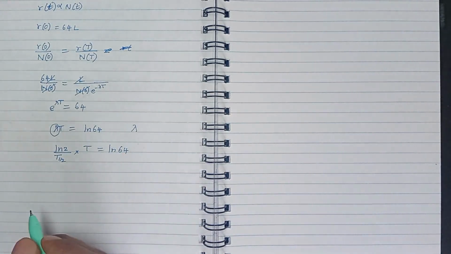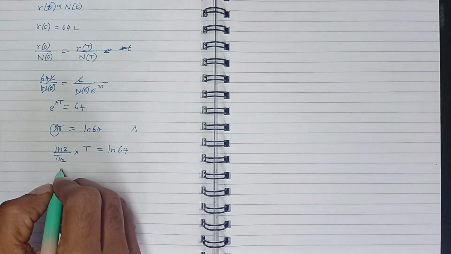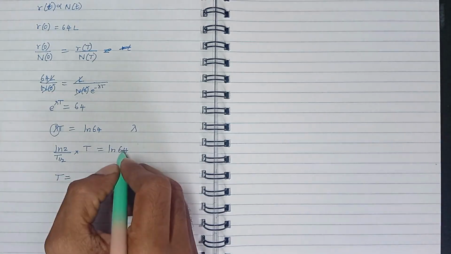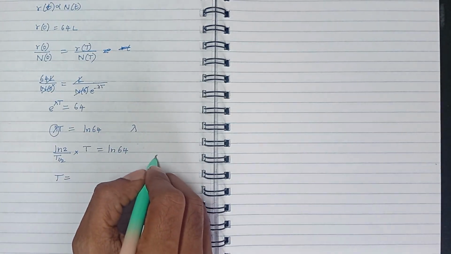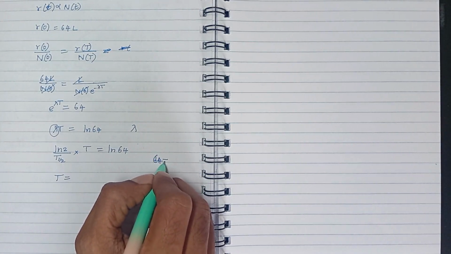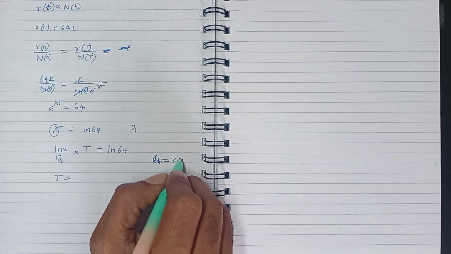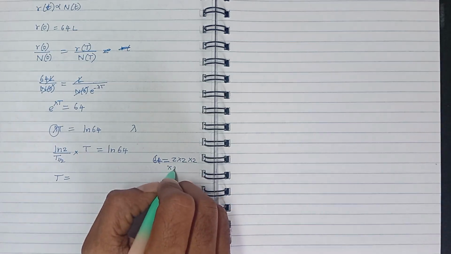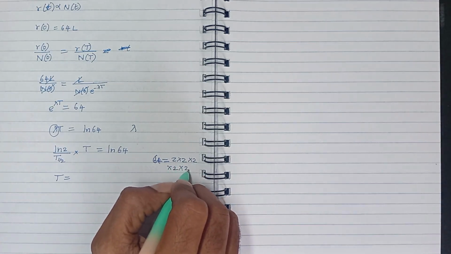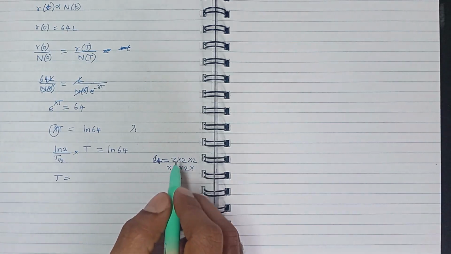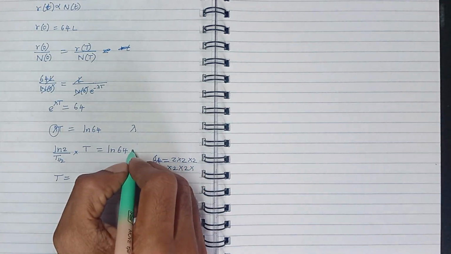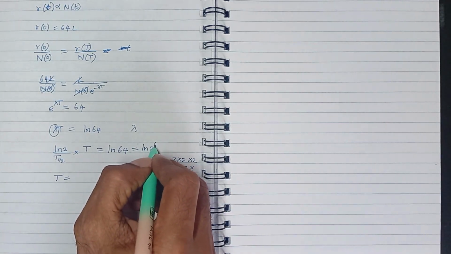Now you can see we have almost solved the problem. What about ln 64? In terms of powers of 2: 2, 4, 8, 16, 32, 64, that is 6 steps. So this is equal to ln 2 to the power 6.